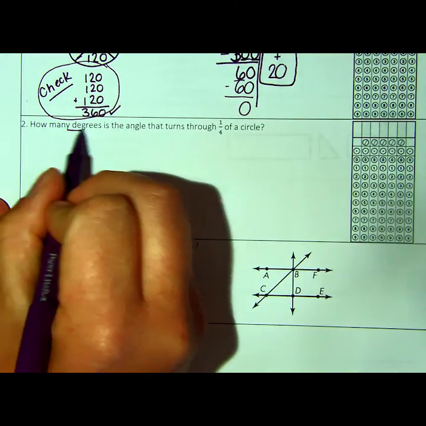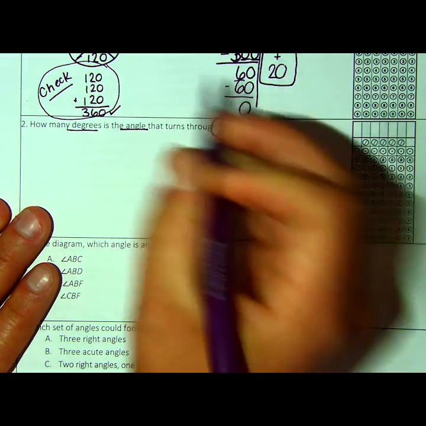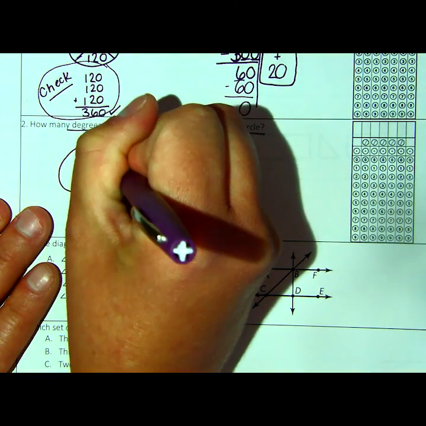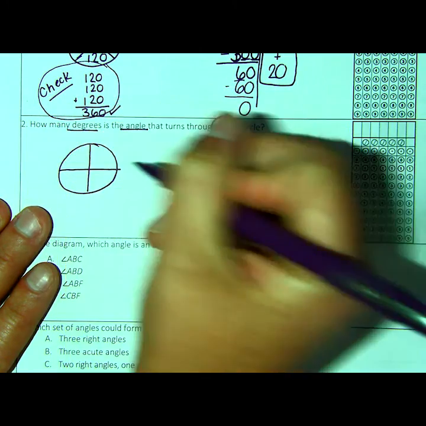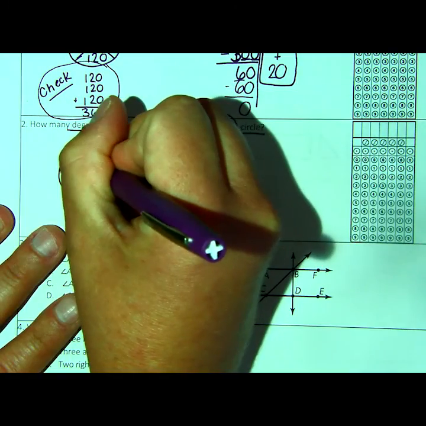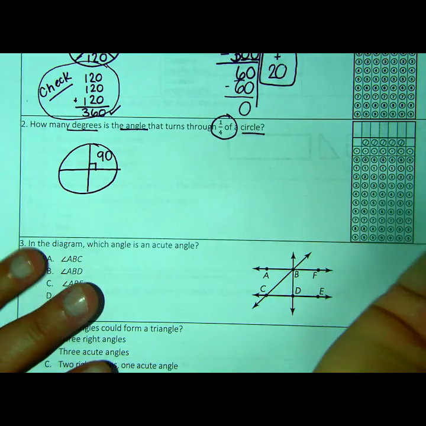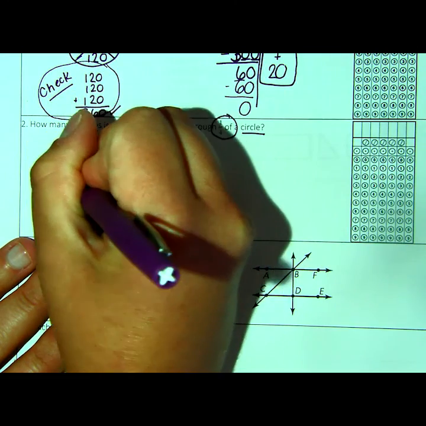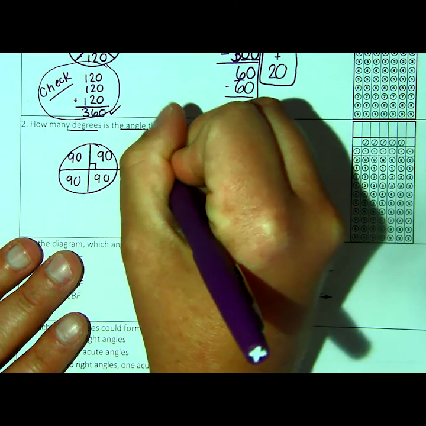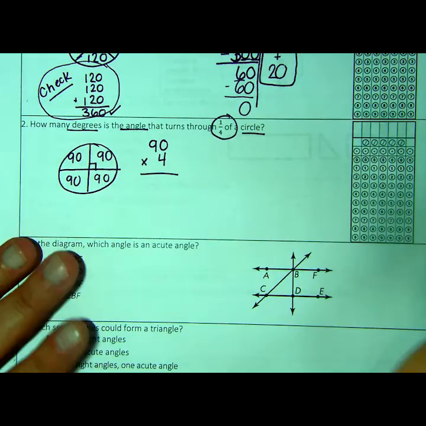How many degrees is an angle that turns through 1/4 of a circle? So now we are going to draw a circle and we're going to cut it into 4 equal parts. Well, right away you can look at that and think to yourself, oh, that looks like a 90-degree angle. Now, if you want to prove your thinking, just go ahead and fill it in for each of these 4 parts, and you can add 90, or some of you might even say, well, that's the same as 90 times 4.